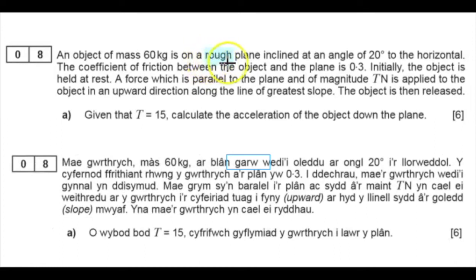The question says it is a rough plane, so we know that there is friction involved, and it also tells us the coefficient of friction between the object and the plane. The question also says that T is acting in an upward direction along the line of greatest slope. It also tells us when T is 15 we have to calculate the acceleration down the plane, so we know it is accelerating down the plane. So let's move on and look at a diagram of the situation.